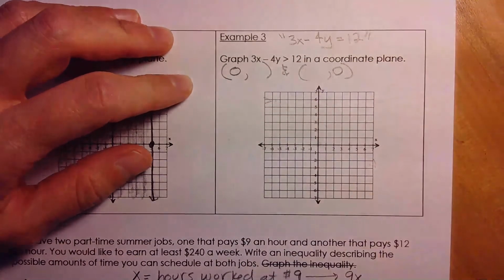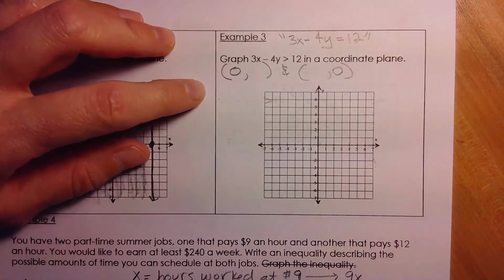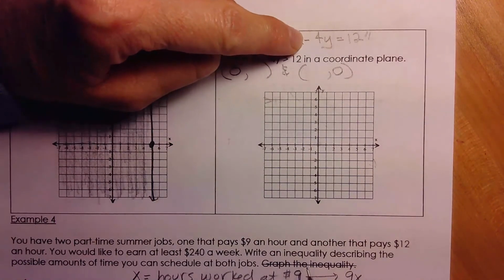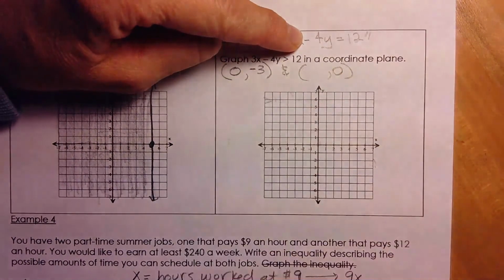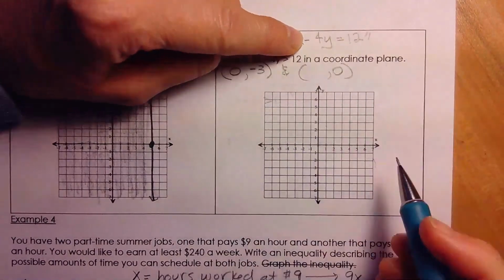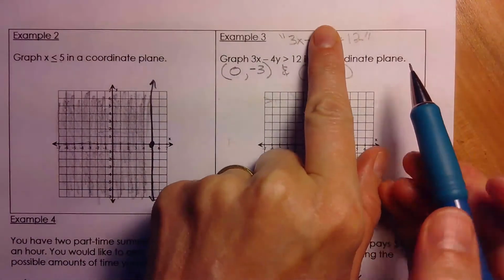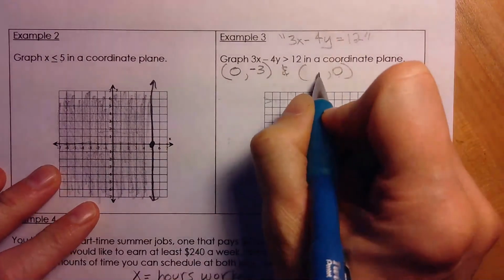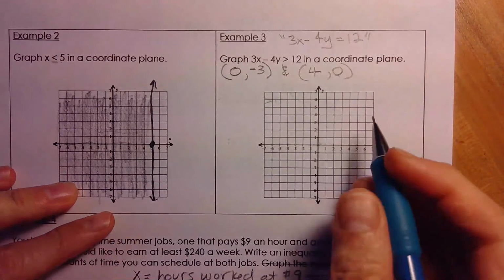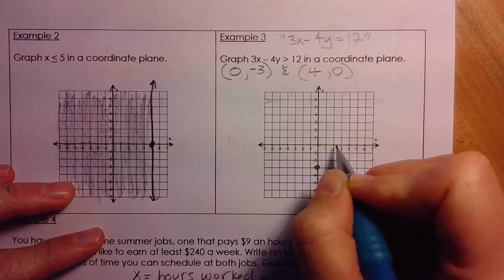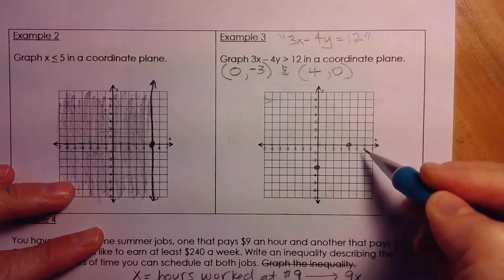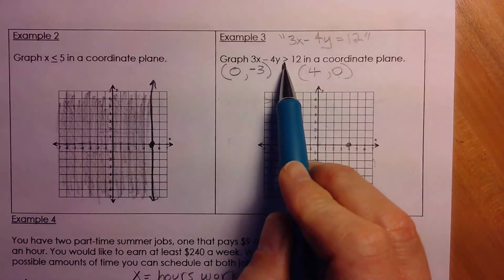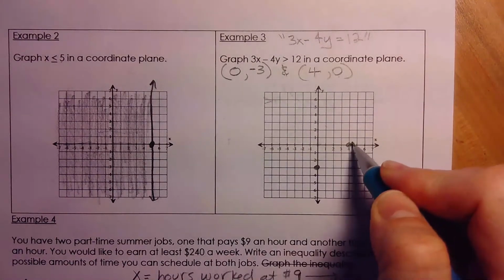So I'm just going to get my zeros set in my x and y position so I don't goof up what goes where. So this says I'm going to plug 0 in for the x, and y is going to equal -3 if I solve this little bit right there. And this means I'm going to plug 0 in for the y and then solve 3x equals 12. So that's going to be 4. All right, so 0, -3 and 4, 0. Plot the two points. Now we're going to consider, should this be a dashed line or solid? And since there's no equal sign under there, I'm going to make a dashed line.